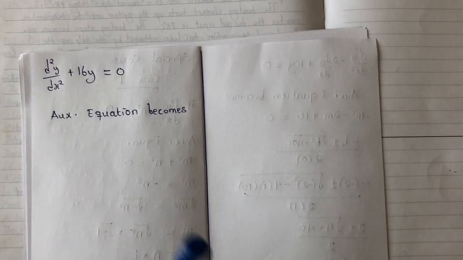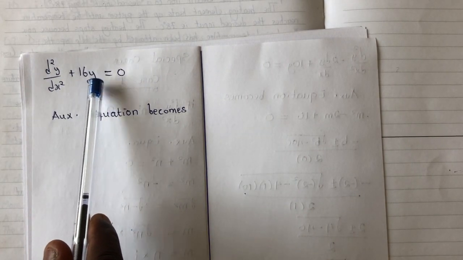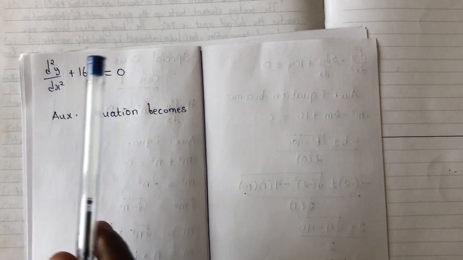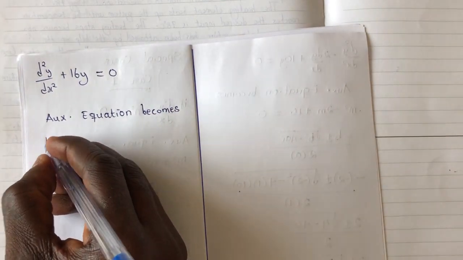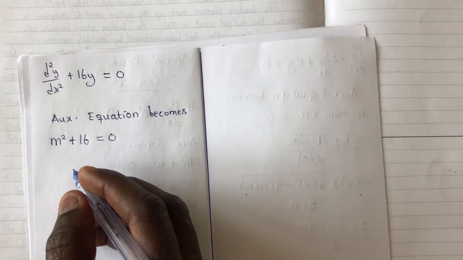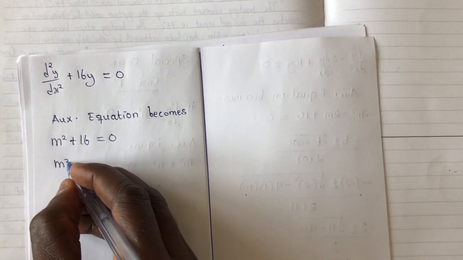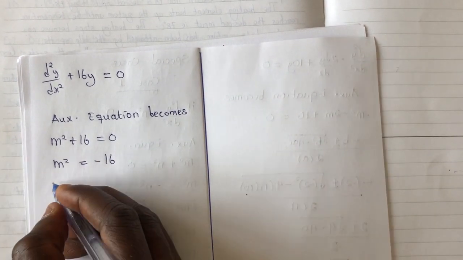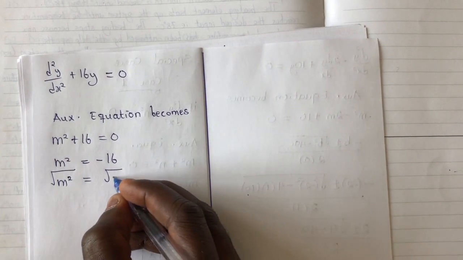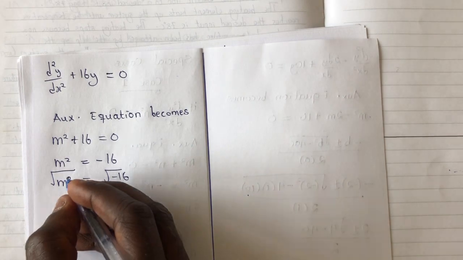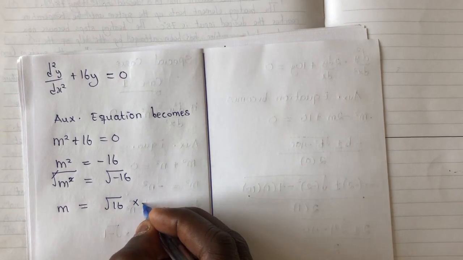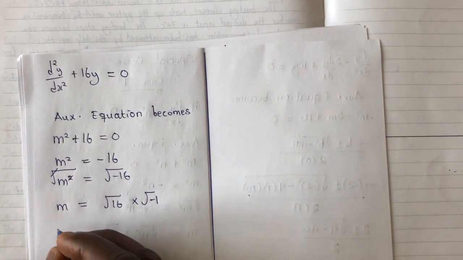In our first example, we have d squared y over dx squared plus 16y equals 0. This is the function given to us as the complementary function. So now let's solve this. The auxiliary equation becomes m squared plus 16 equals 0. So m squared equals minus 16, that is, root of m squared equals root of minus 16, and so this will cancel this. m equals root of 16 times root of minus 1.